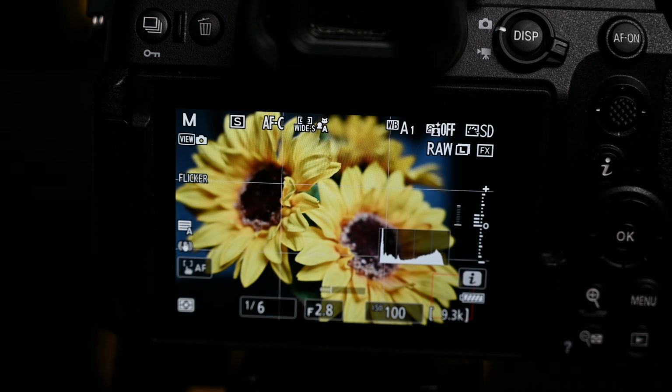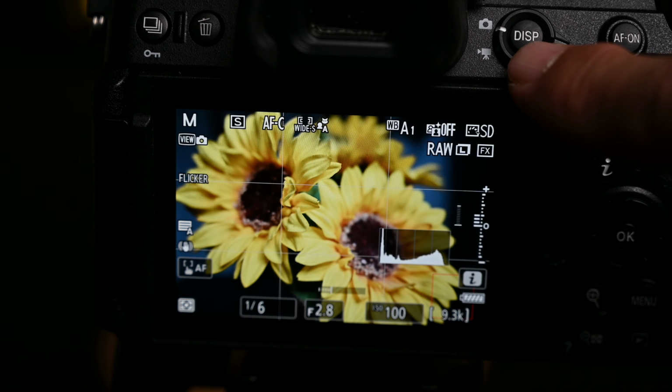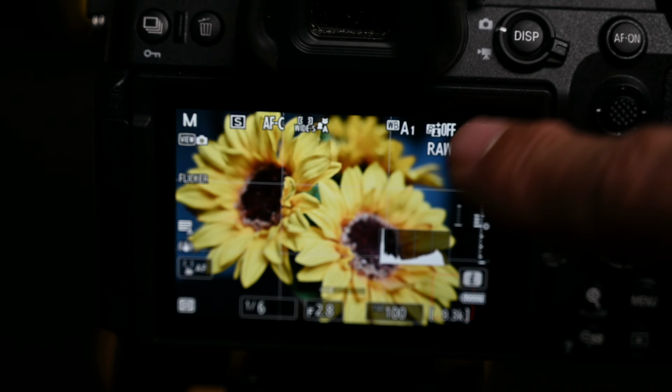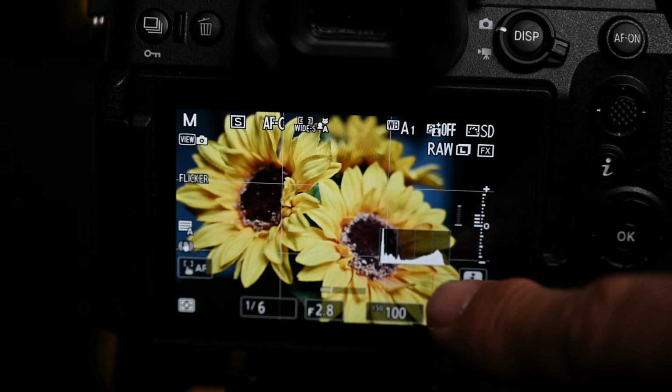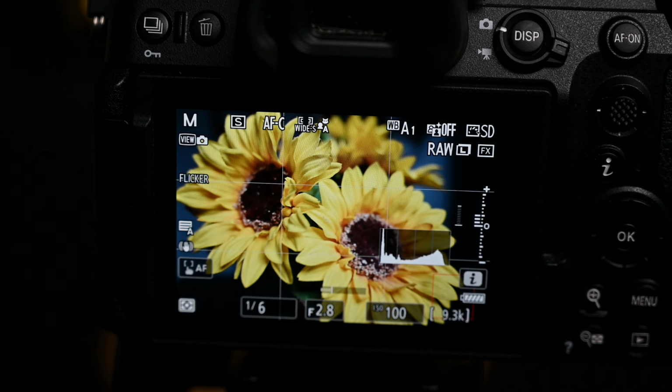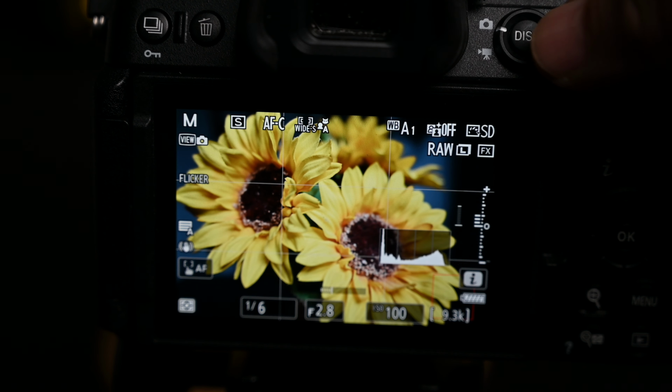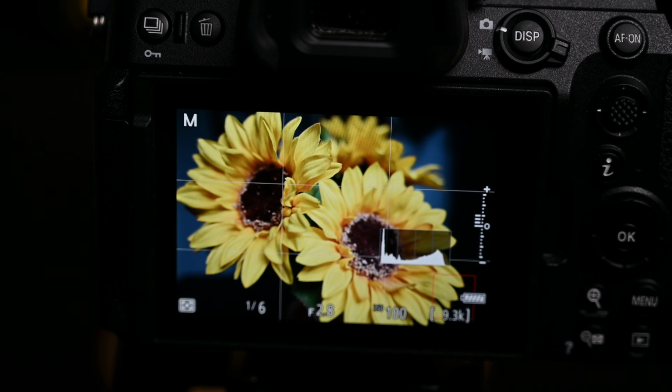Let's locate the display button on the back of the camera. And what you see on the LCD screen is the standard display. It's the default shooting screen. By pushing this, you go to minimal display, a cleaner look with only essential settings.